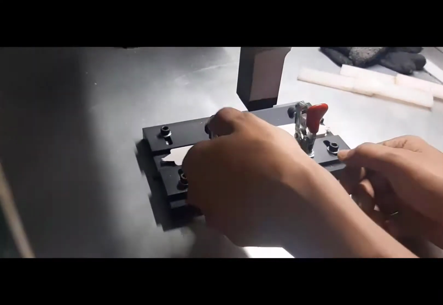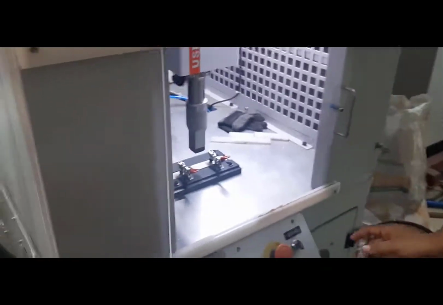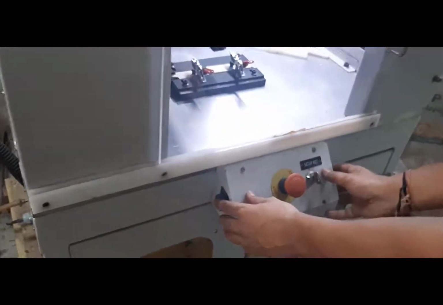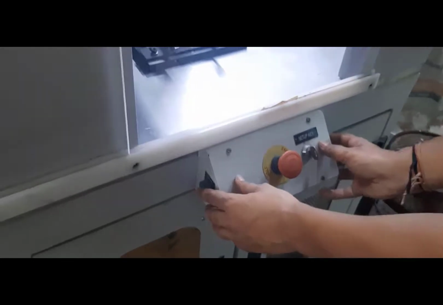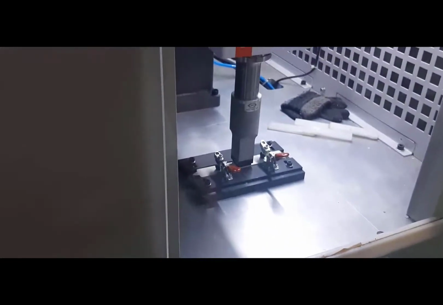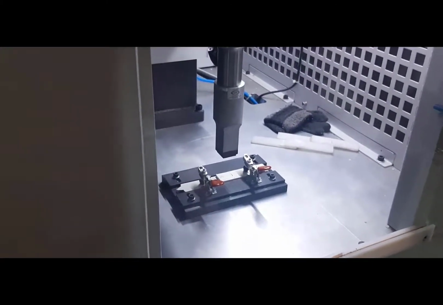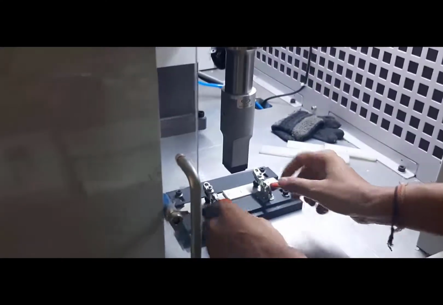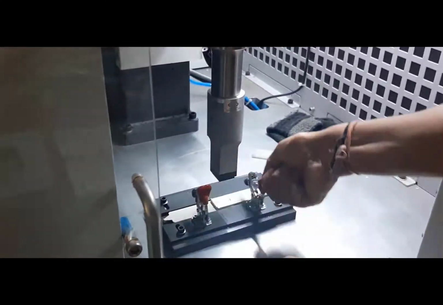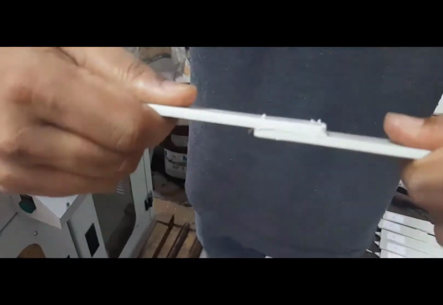We need to clamp this and close the machine. These are the setup steps for the joining process to start. Here you can see the welding taking place. We can remove the clamping, and here we can see the joining has taken place between the two samples. Okay, thank you.